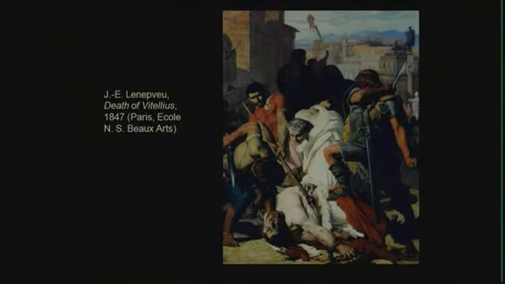For Vitellius was an emperor brought down to earth in a dramatic and horrible way, captured here by the winner of the French Prix de Rome, the foremost prize for young artists in France, in the competition of 1847, a particularly violent year in Europe with a particularly violent picture winning the competition.